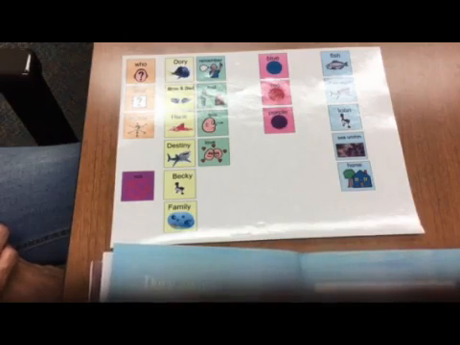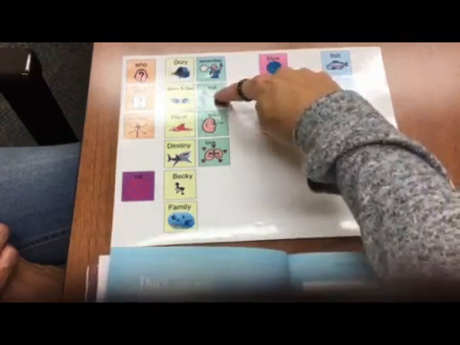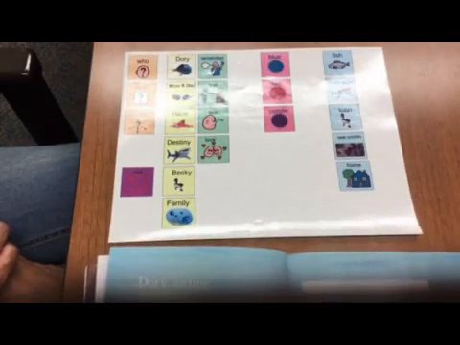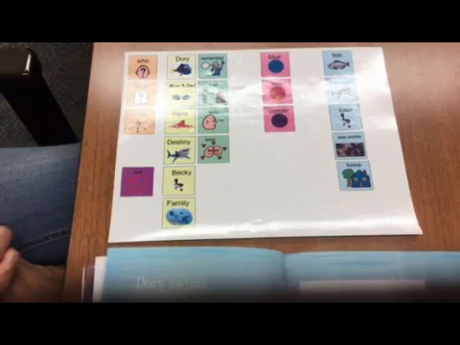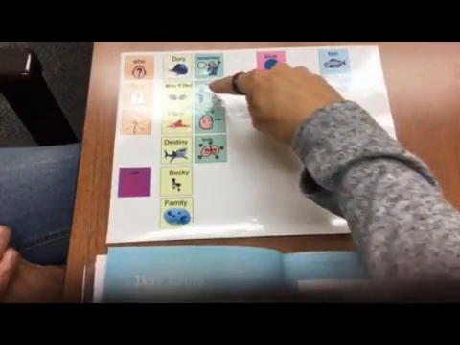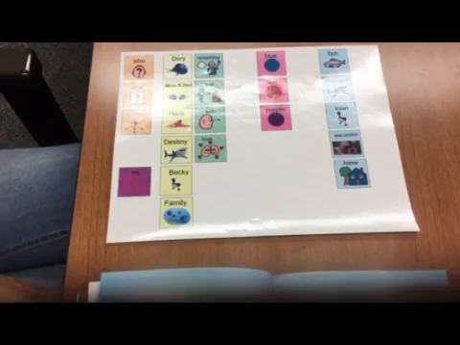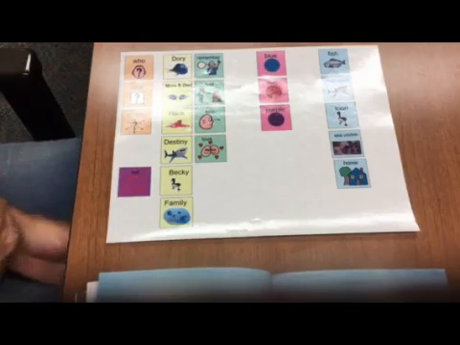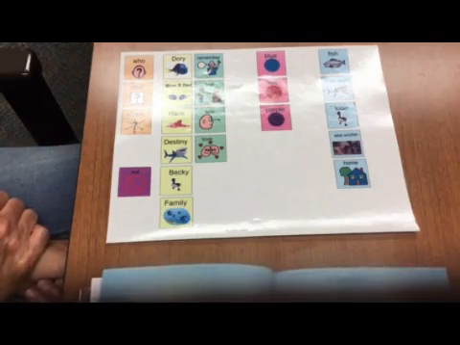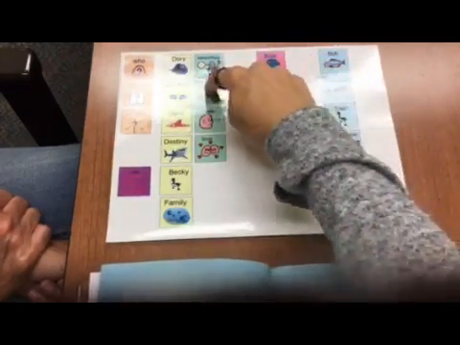Dory swims into the deep, dark ocean. She wants to find her mom and dad. Who does Dory want to find? Georgie, it's your turn. Who does Dory want to find?